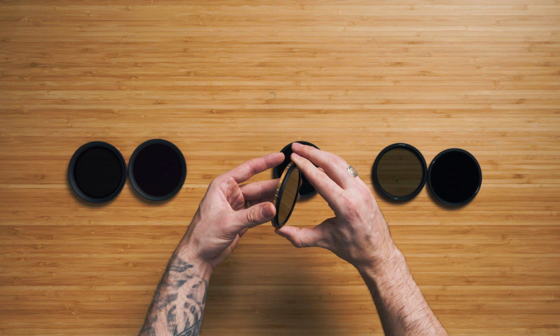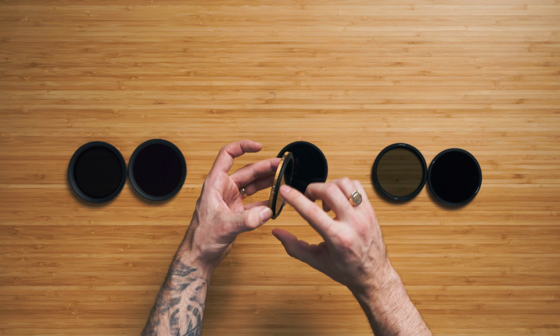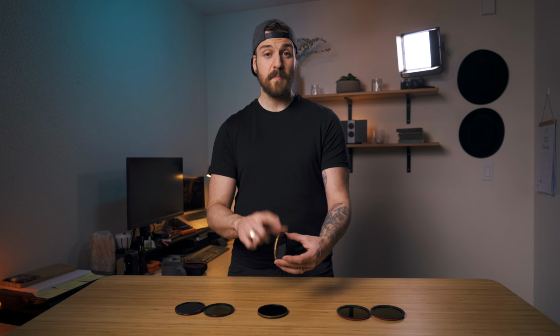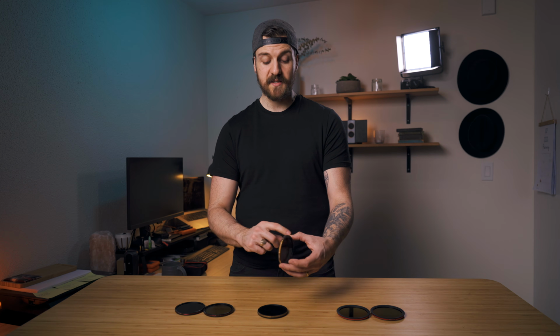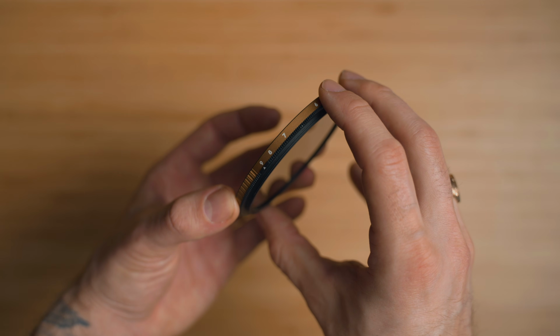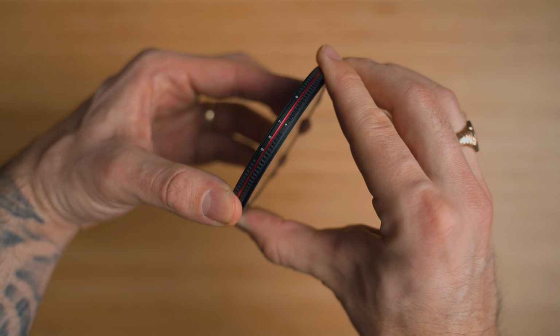All 6 of these filters have hard stops on them, which means that you can't keep spinning them, and they have markers on them to let you know how many stops of light you are reducing. On the PolarPro, we've got stop markers, so it says 2, 3, 4, 5, 6, 7, 8, and 9. On the Freewells, it's the same, and there's just a little arrow pointing to it.